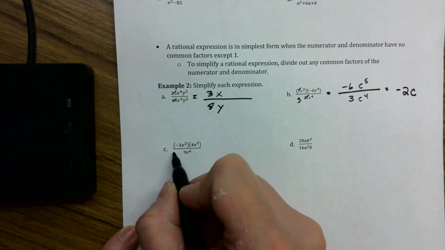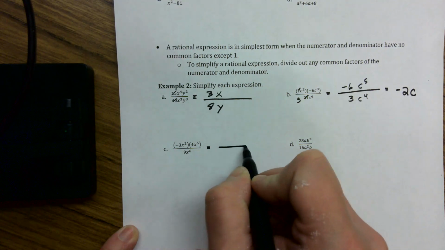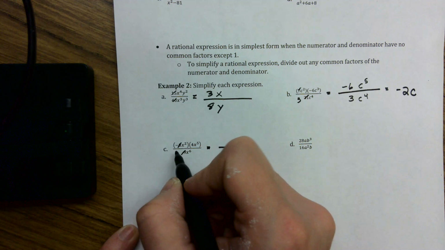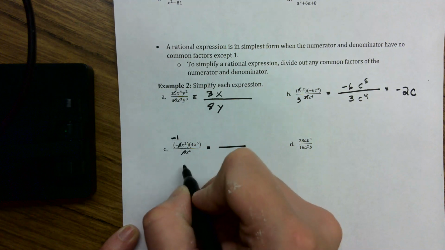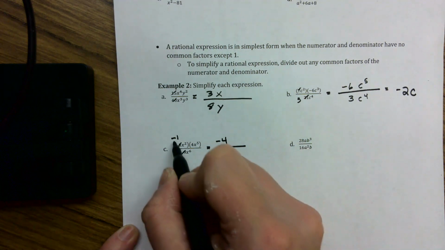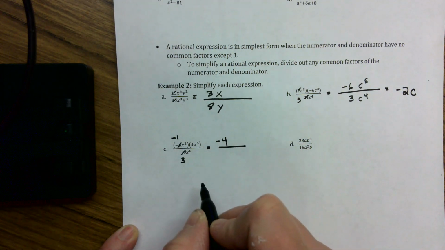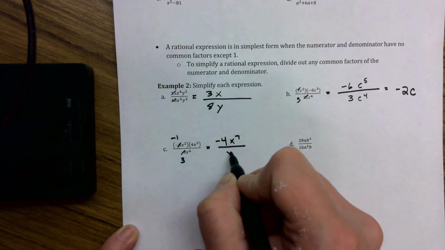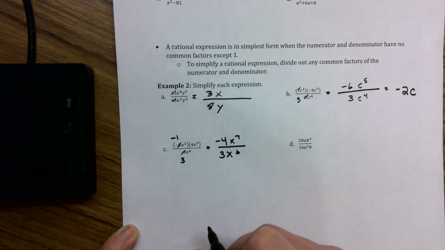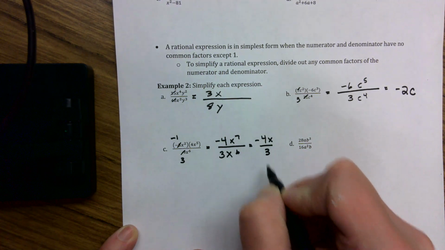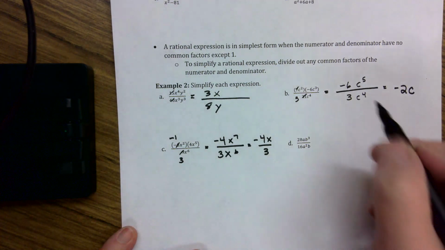Here, I can see that I can simplify the 3's. So we're going to keep that as a negative 1. We're going to divide by 3 here and make it a 3. So negative 4, because negative 1 times 4 is negative 4. And then we have 1, 2, 3, 4, 5, 6, 7 x's and 6 x's on the bottom. When I subtract, I'm still going to get negative 4x over 3.